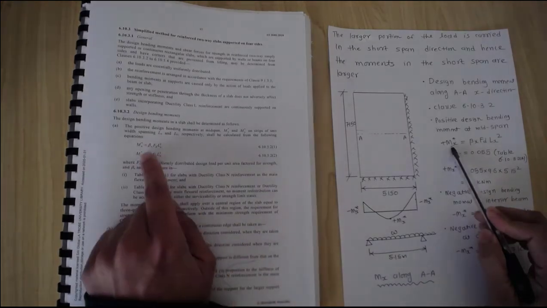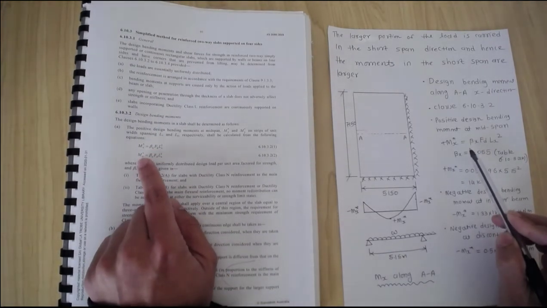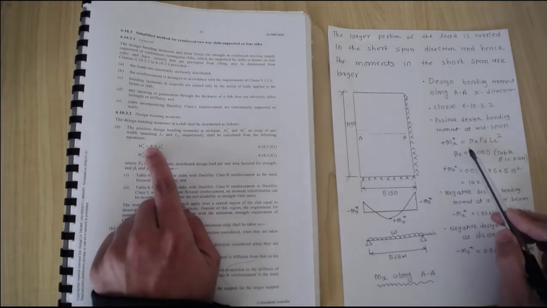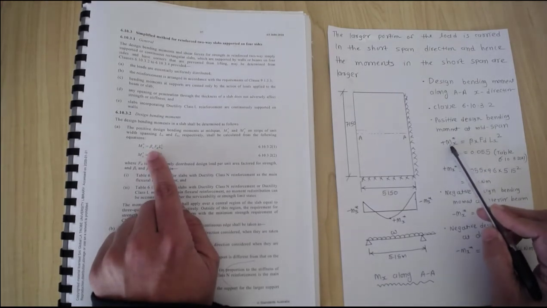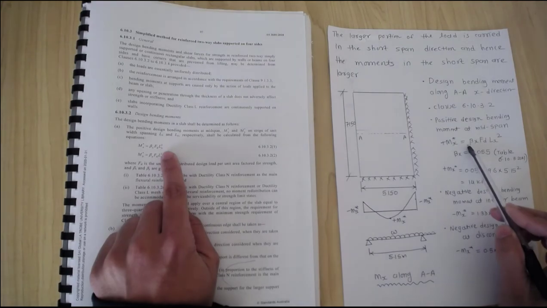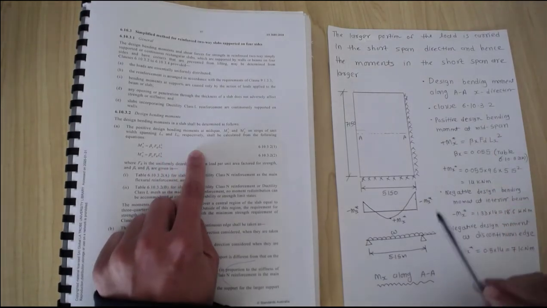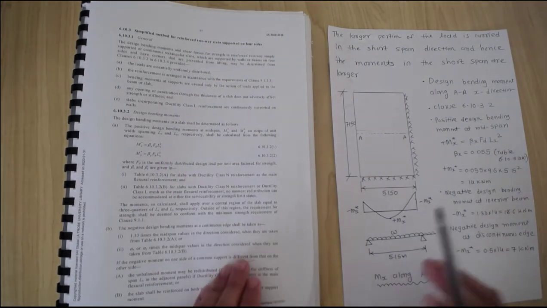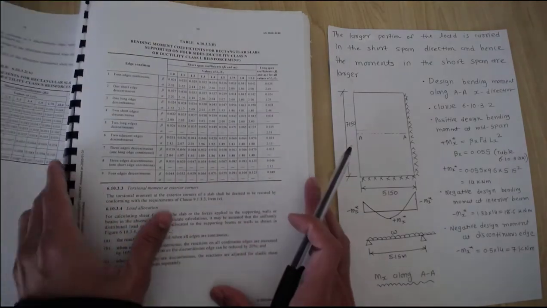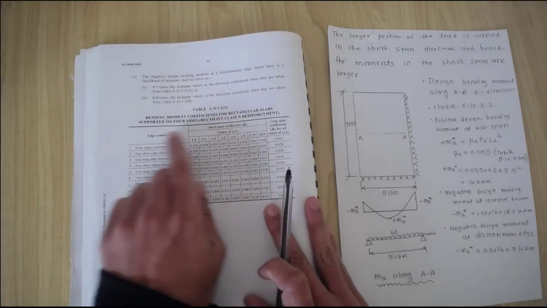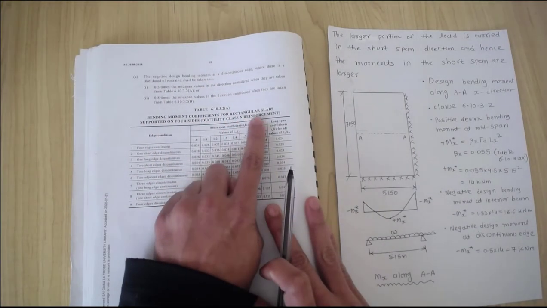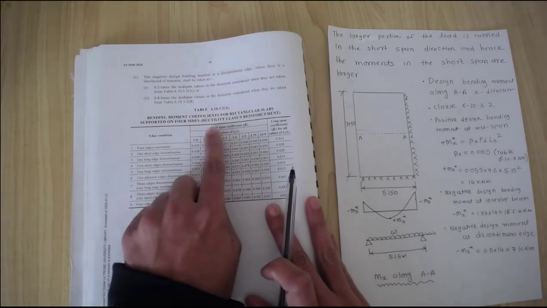So Mx equals beta x, because if you want to calculate My, there is an equation here as well, but we are working with Mx, which is the moment along x. So positive Mx star is equal to beta x fd Lx squared. Now how do we find beta x? Just over the page there is a table given to you. Table 6.10.3.2 is the bending moment coefficients for rectangular slabs supported on four sides.